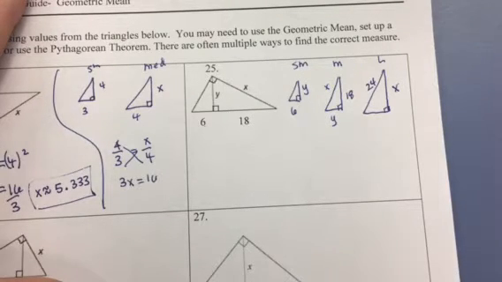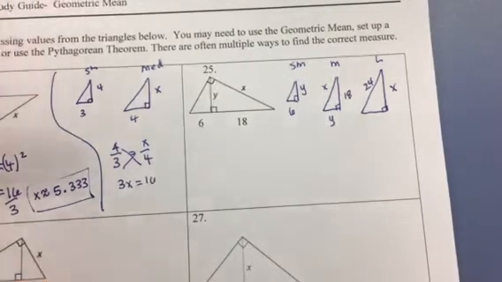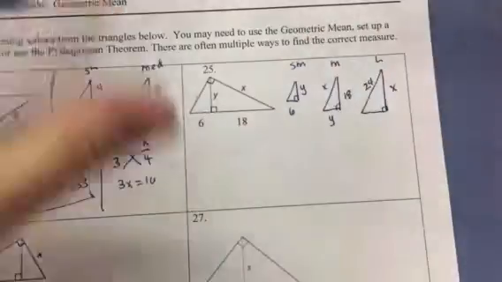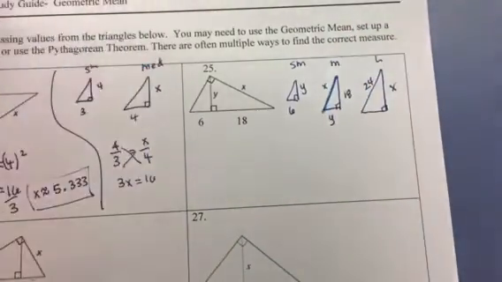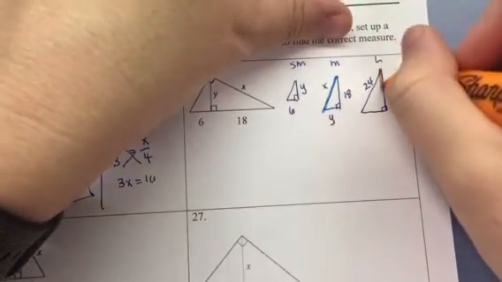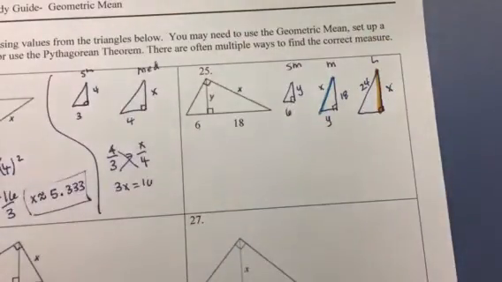Now, if you just look at the parts of the triangle that you might need, so if I look at where x is, I see x here on this hypotenuse, and then I also see that I have an x over here as a long leg. So I don't have any x's on the small triangle, so we don't need that one right now.